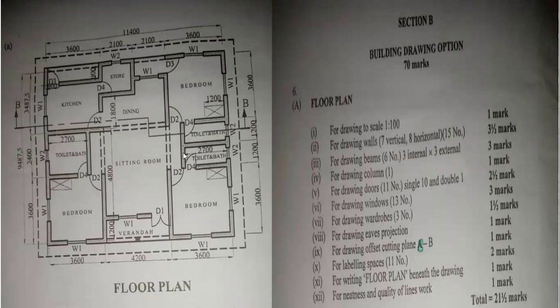Then we have 5, 6, then 7. So those are the vertical walls. Then for the horizontal walls, we have 8. So this is 1, this is 2. We have this to be 3. Then here we have 4. This is 5. Here we have this to be 6. Then this is 7, and this is 8. So doing that, you have 3.5 marks.